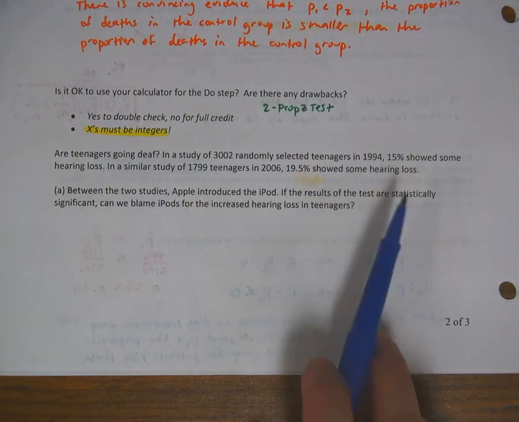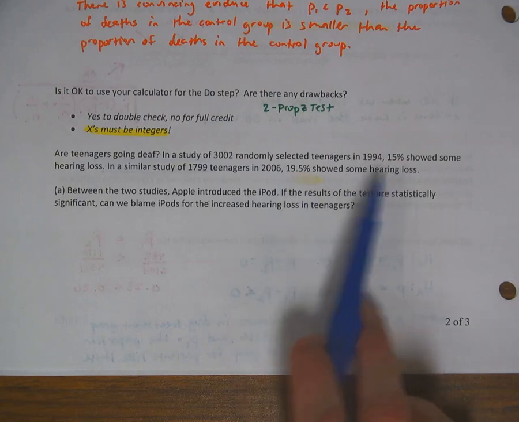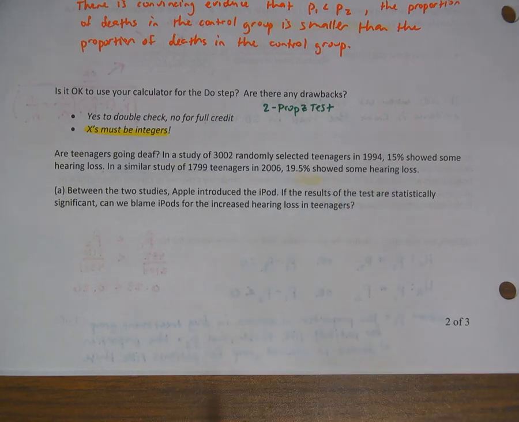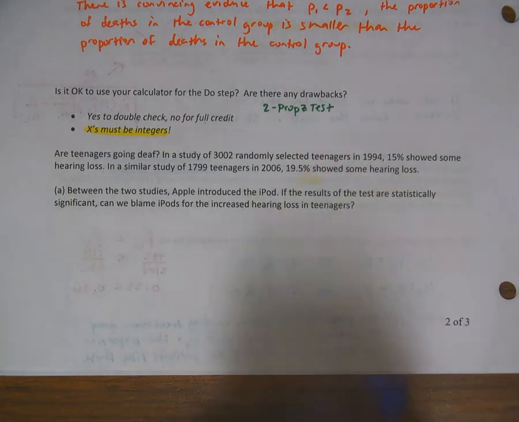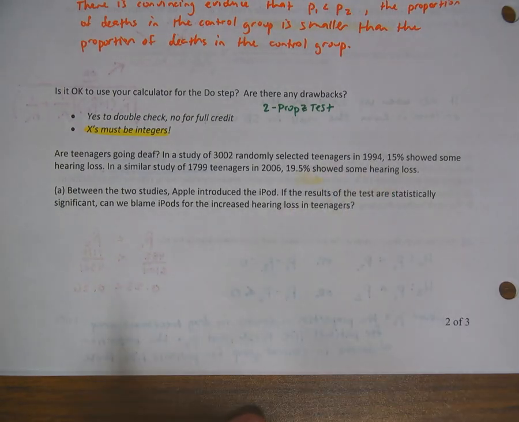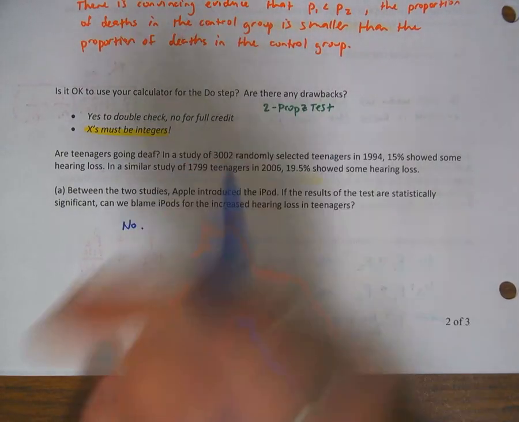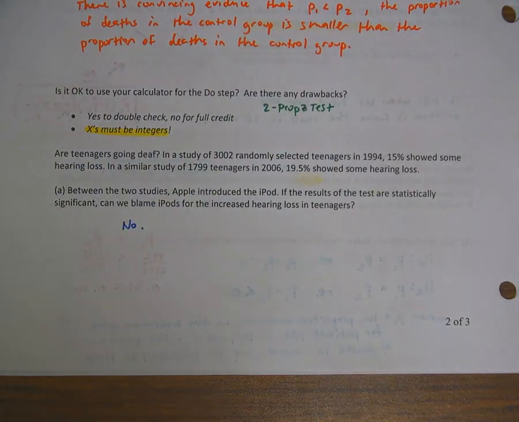All we did is we made an observation. We measured hearing loss. So this is not an experiment. We didn't assign specific teenagers to listen to iPods while assigning some to not. We just observed the percentage of hearing loss. So because this is not an experiment, we can't blame iPods. That's not causation.